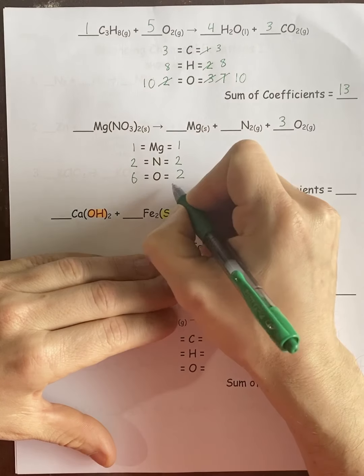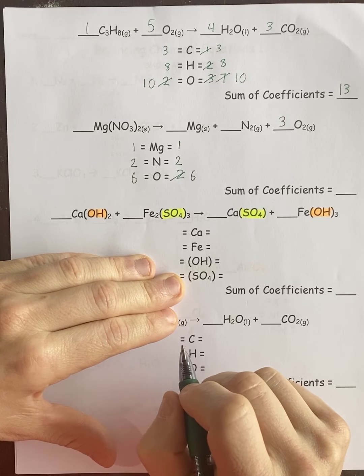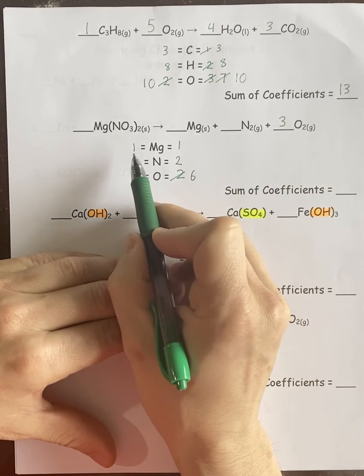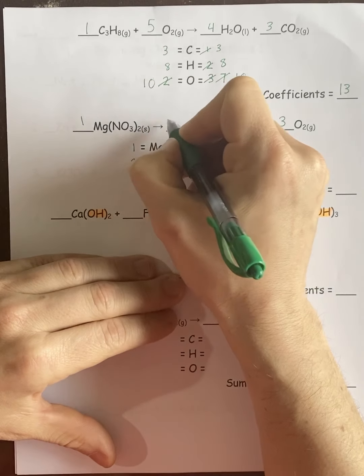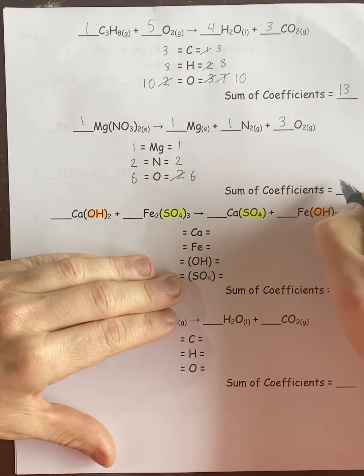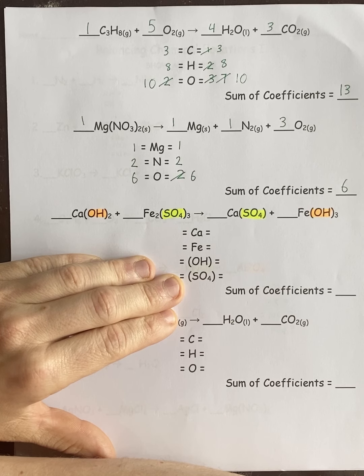I put a 3 in front. That gives me 6 oxygen. And guess what? I'm done, because my Mg's are balanced, my N's are balanced, and my O's are now balanced. So this would be 1, 1, 1, 3. Total would be 6. They can be that easy.